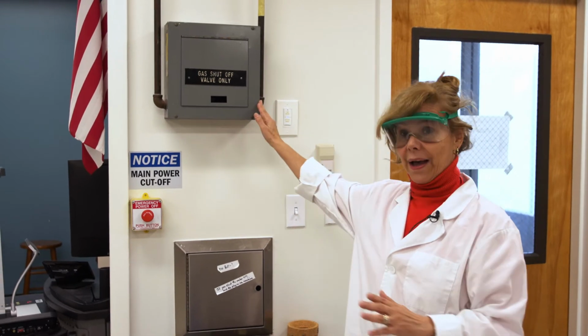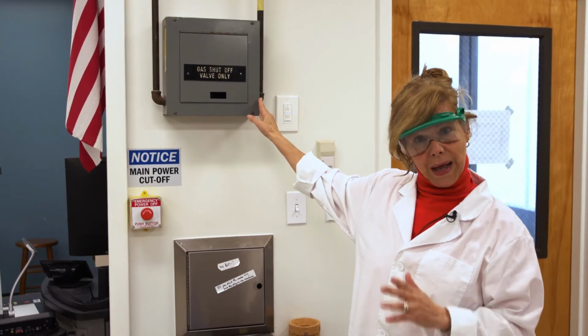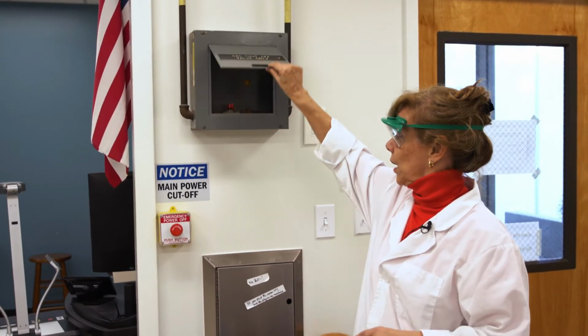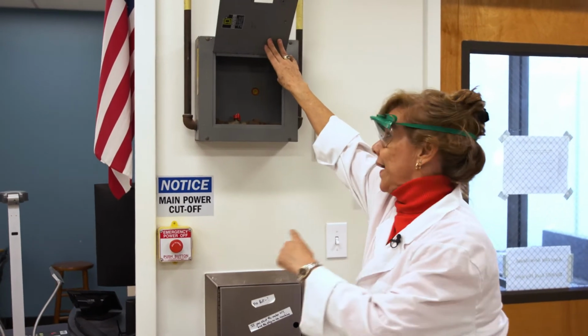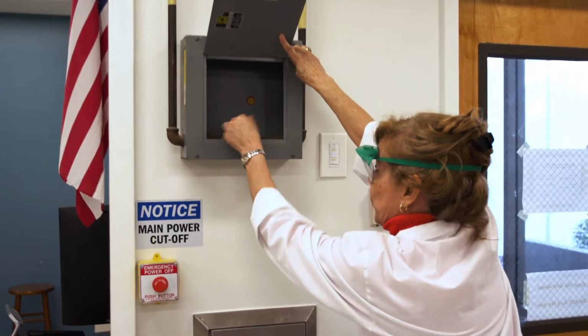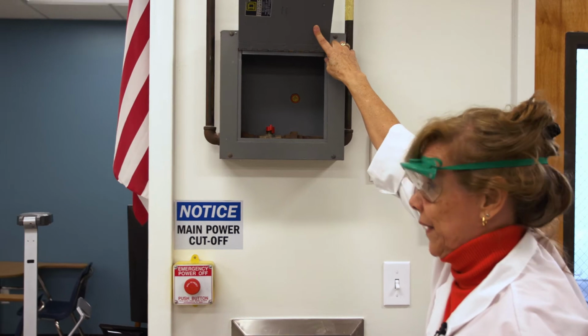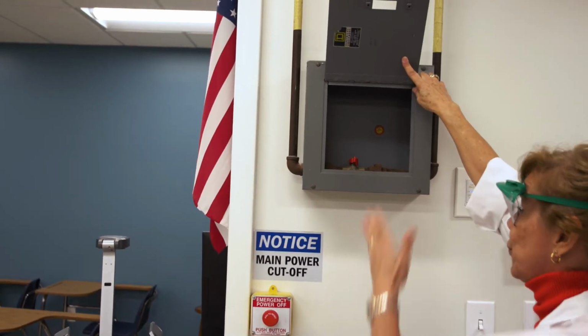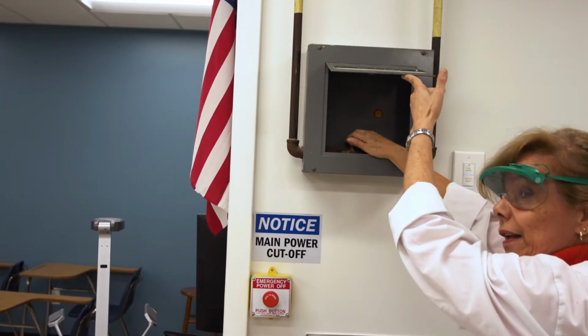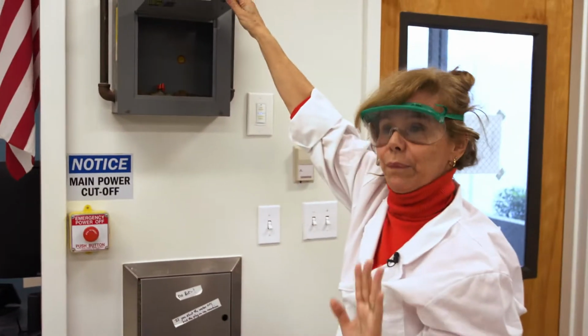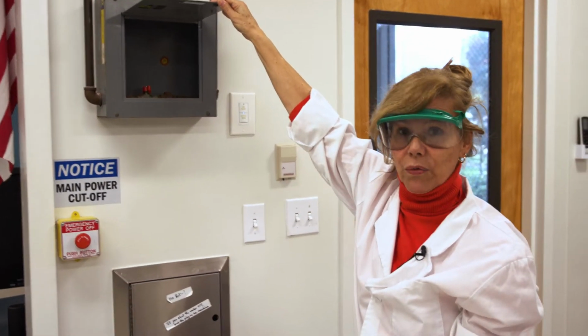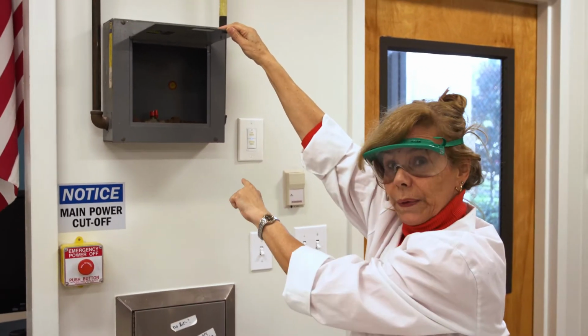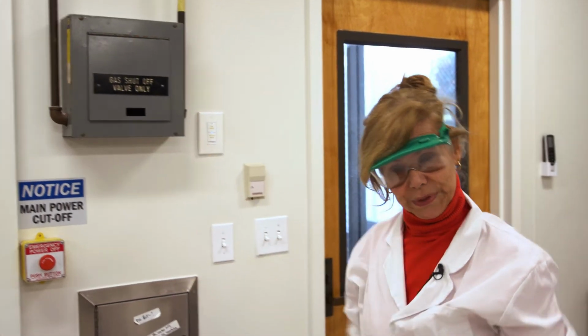So here we have the gas shut-off valve. This right here allows us to close the gas. When this is perpendicular to the pipe, it is closed. Your instructor will open it only in particular experiments, when this is allowed. So most times this will be closed. So this is where we do it.